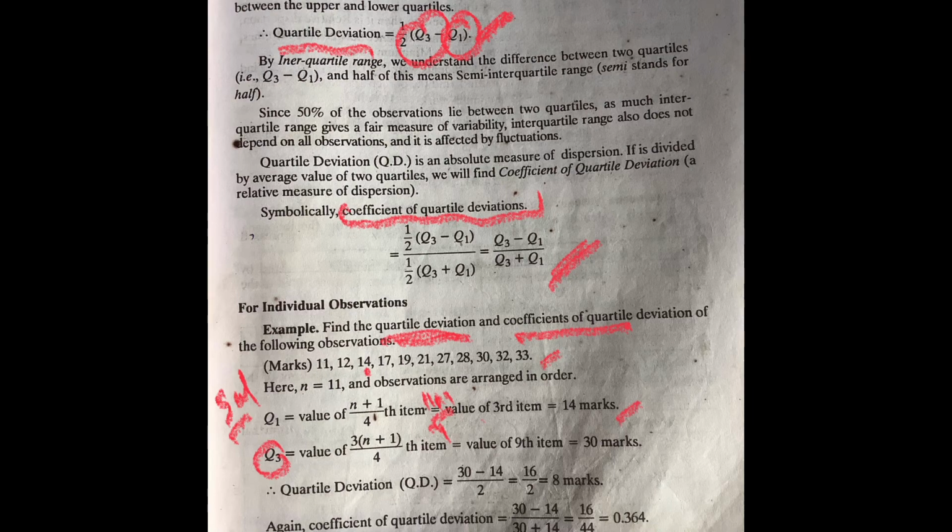Likewise, q3 is equal to the value of 3 times (n plus 1) divided by 4th item. n is equal to 11, so 11 plus 1 is 12, divided by 4 is 3.